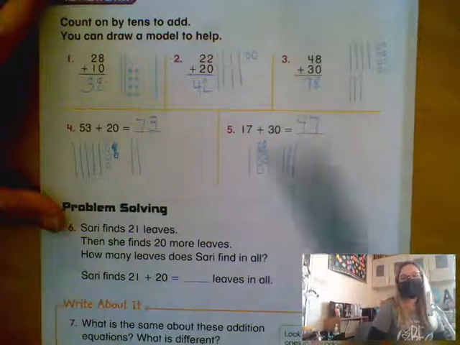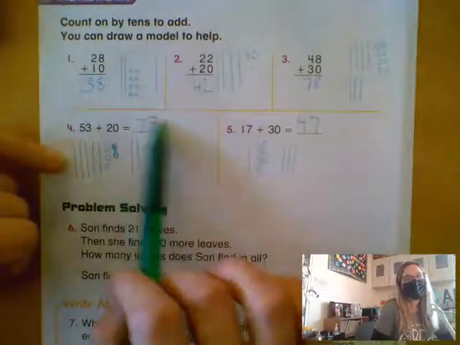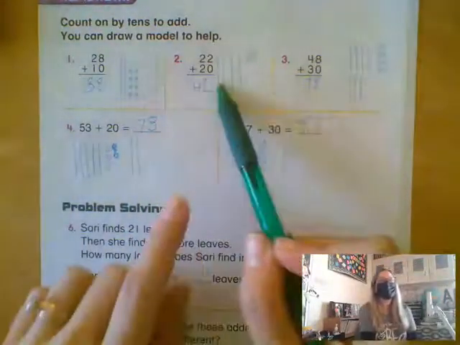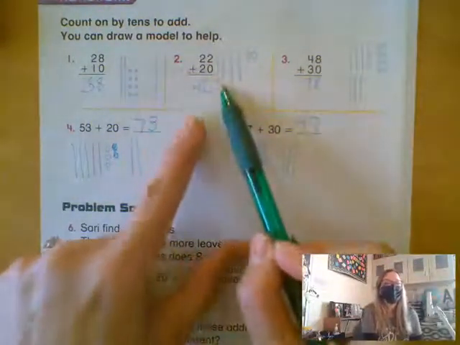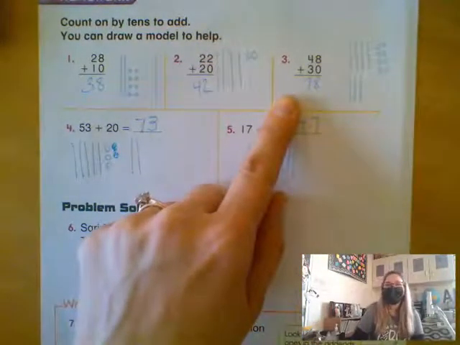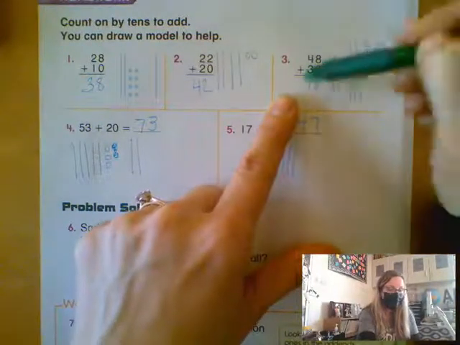Okay, looking at the first one, you should have had 38 for your answer. They'd already drawn the 10s and 1s. Your second one, you should have drawn 2 10s and 2 1s and then added 2 more 10s to give you 42. Your third one, you should have drawn 4 10s and 8 1s, then drawn 3 more 10s to give you 78.